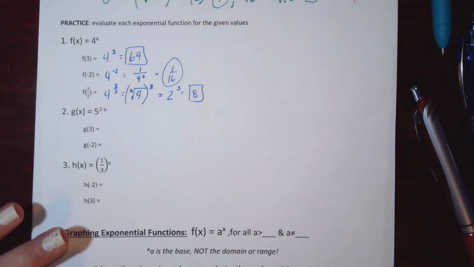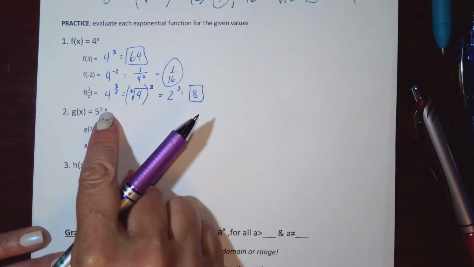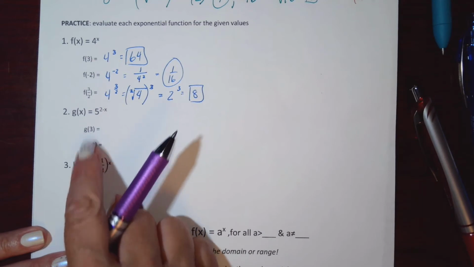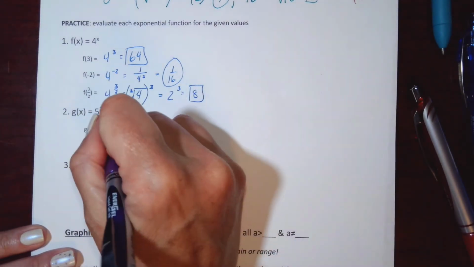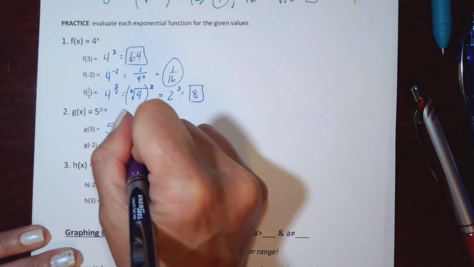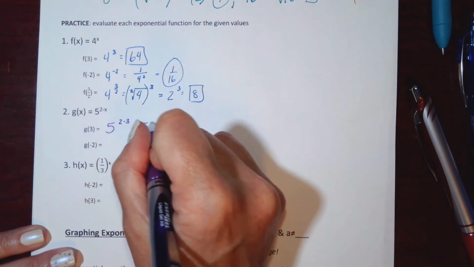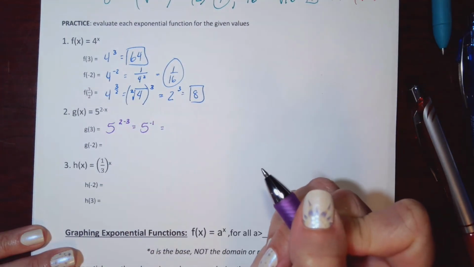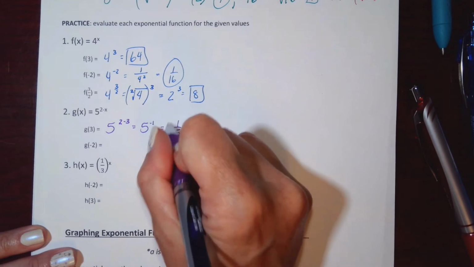All right, my next one, my exponent here is 2 minus x, so I'm going to take these values and replace the x there. So I've got 5 to the 2 minus 3. Well, 2 minus 3 is a negative 1. Negative exponent tells me to take the reciprocal of the base.